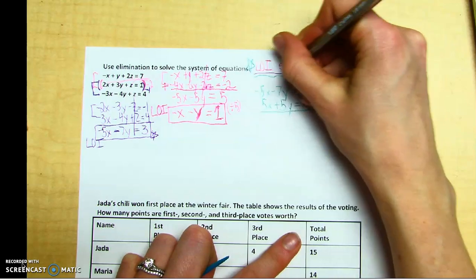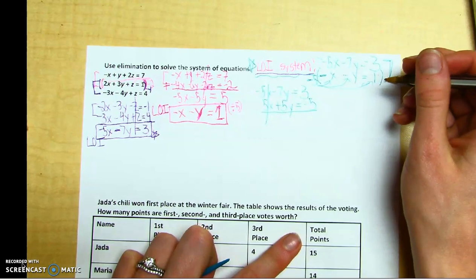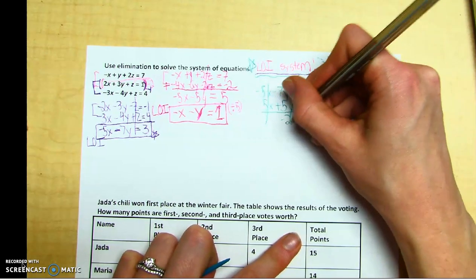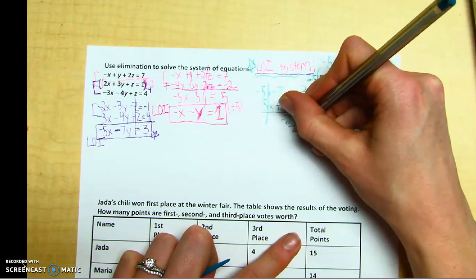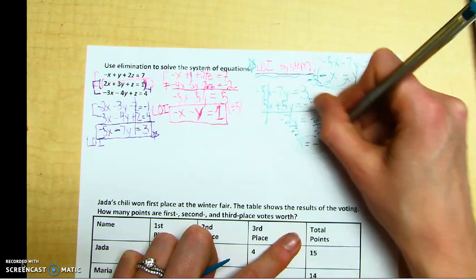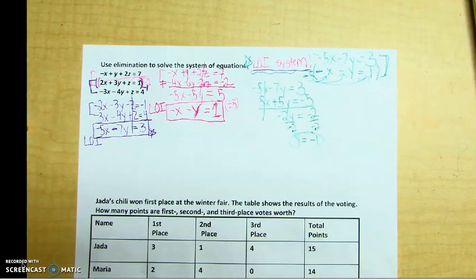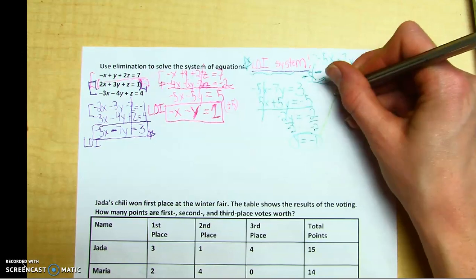When I eliminate a variable in my line of intersection system, I'm going to get -2y is equal to -2, which means my y is equal to -1. I have my first piece of my 3-coordinate system. I need to move on to step 4, which is where I have to plug y in to one of my lines of intersection.